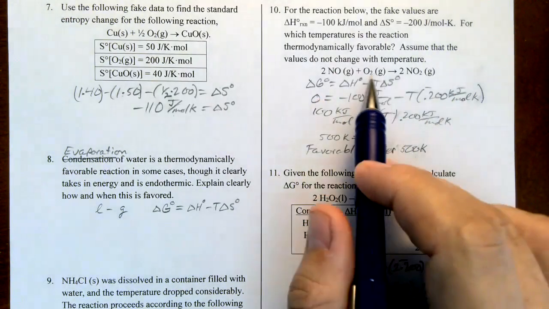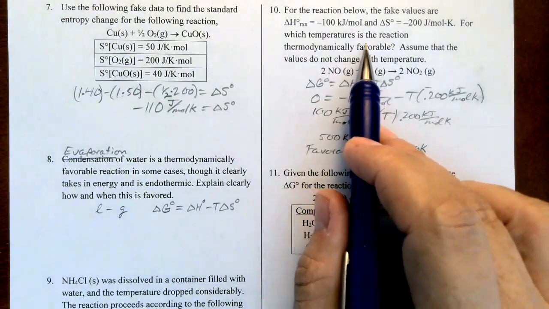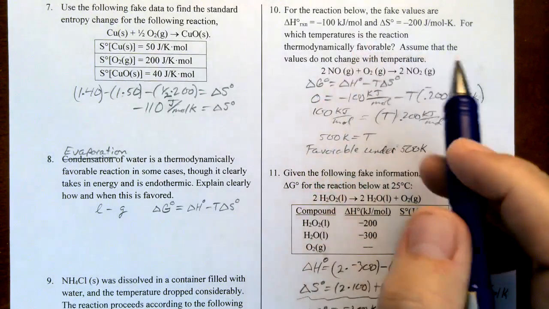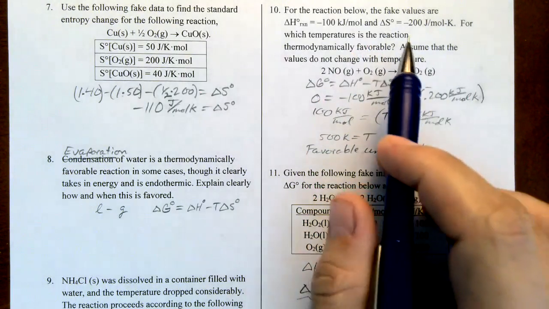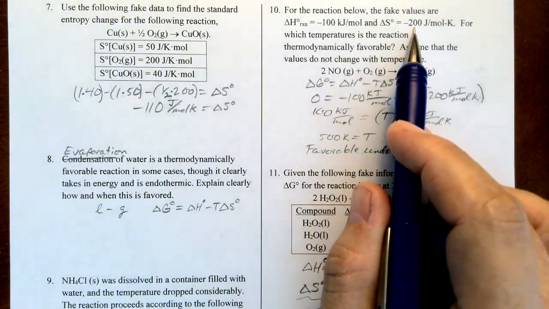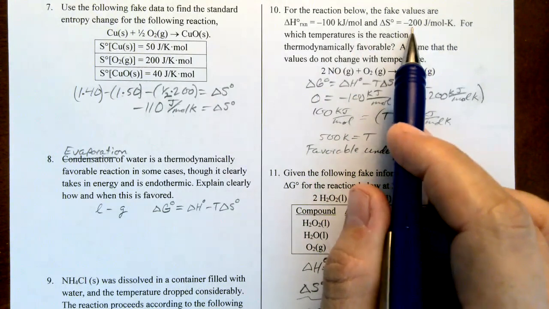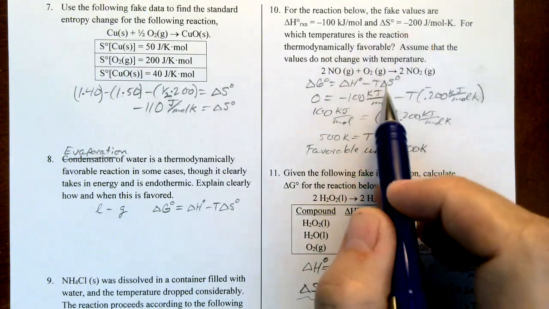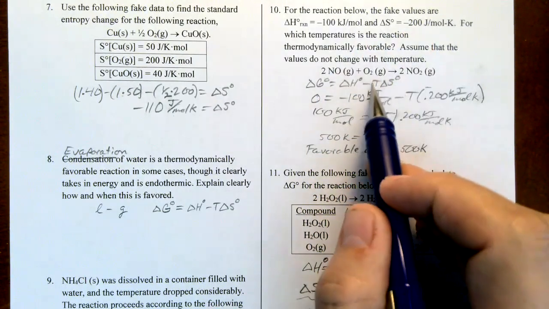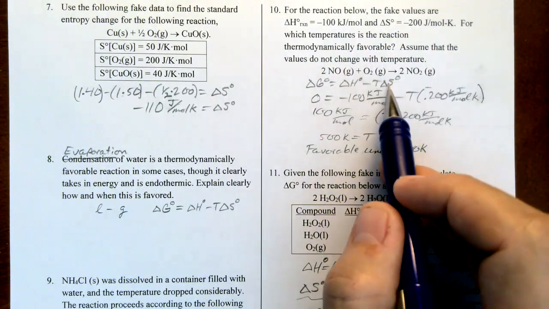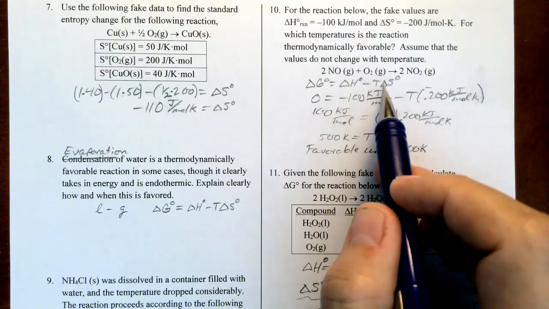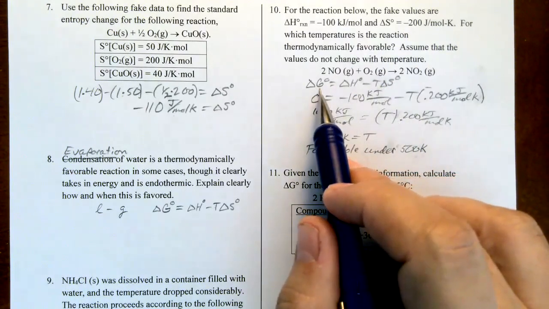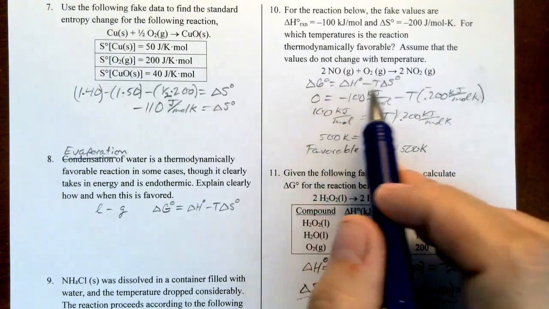So what are we looking for? Temperatures where the reaction is thermodynamically favorable. Now, let's examine this for a moment. The delta S value was a negative, which is not thermodynamically favorable. So what I need to do is bring this value down. This one's working against me because since that's a negative and then we subtract, that turns into a positive, and this one is trying to keep the delta G from being in the thermodynamically favored range.